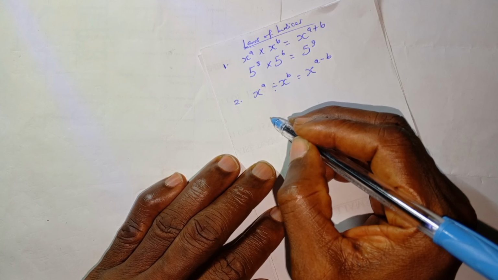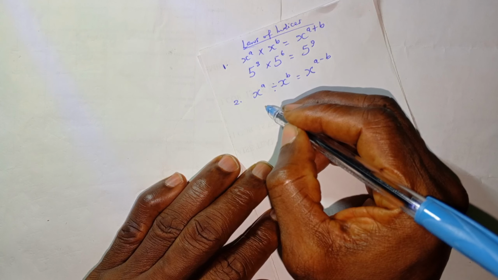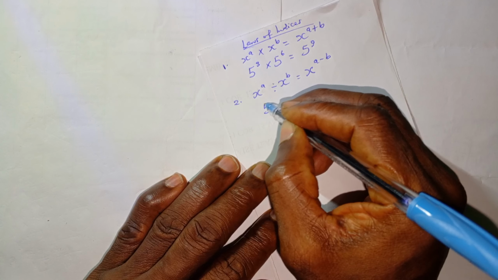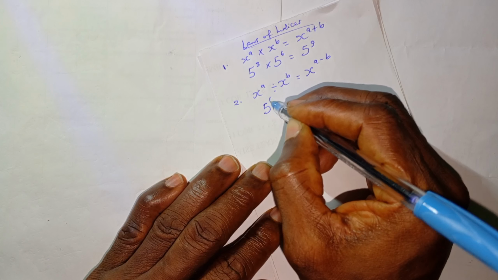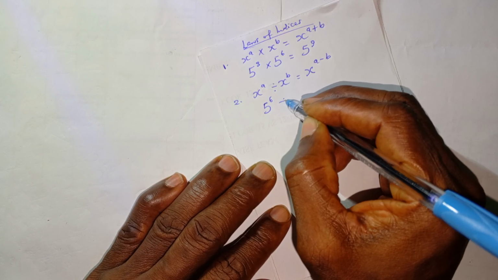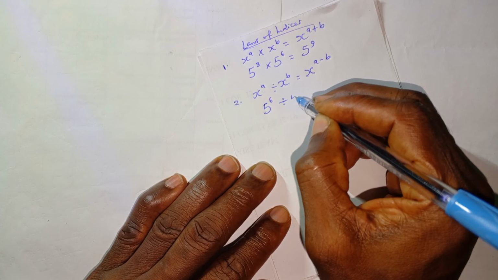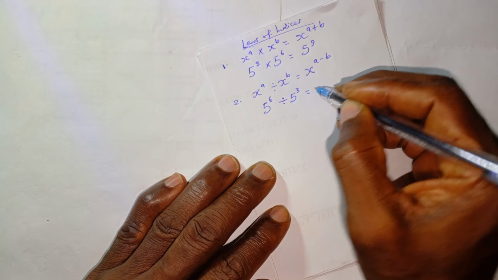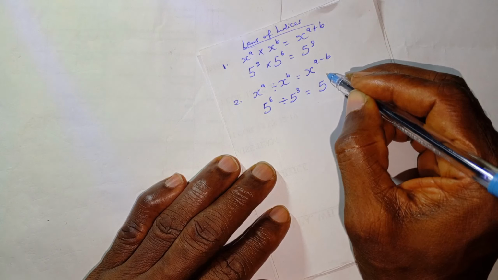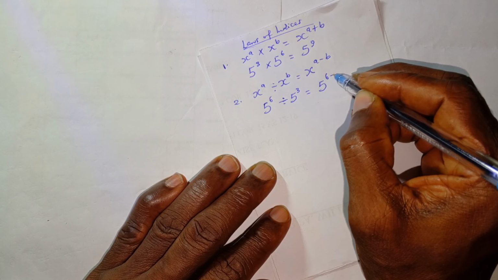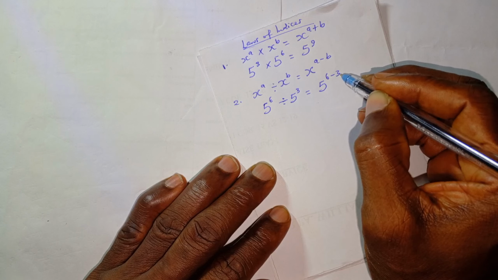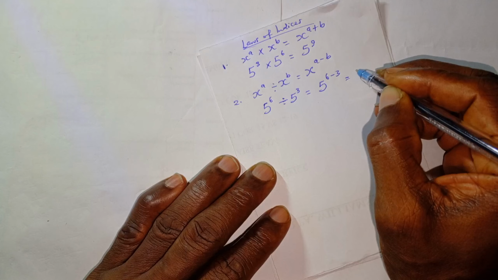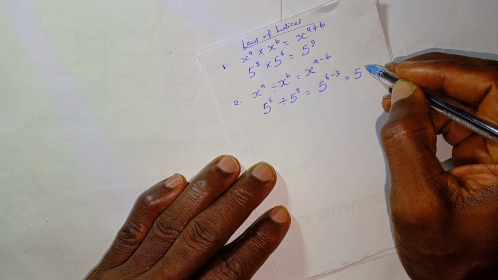Now bringing this to our figures, we have 5 raised to power 6 divided by 5 raised to power 3, which is equal to 5 raised to power 6 minus 3. Then our final answer is 5 raised to power 3.